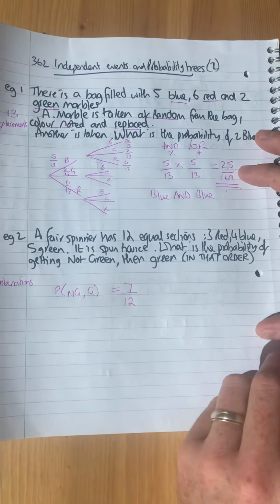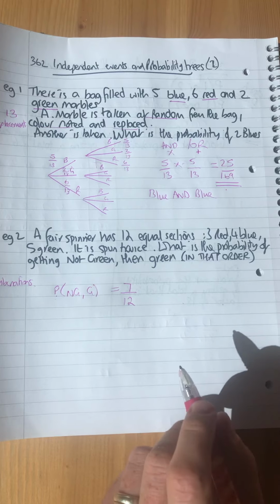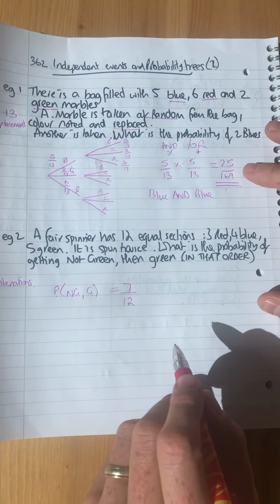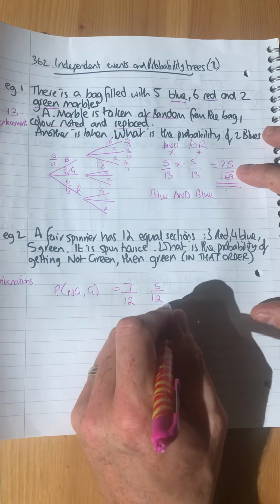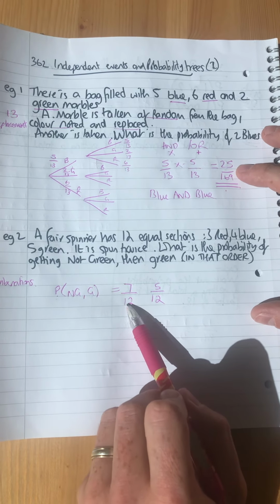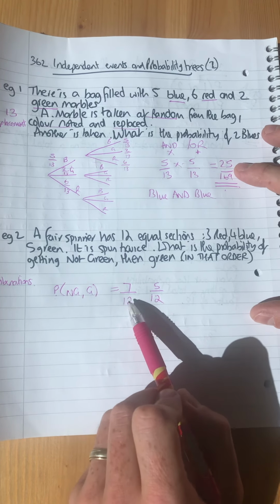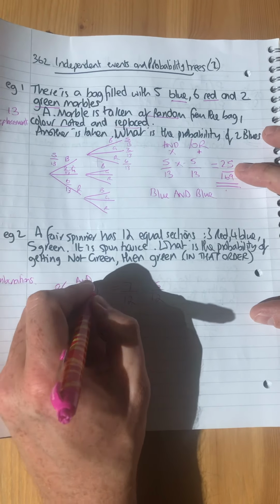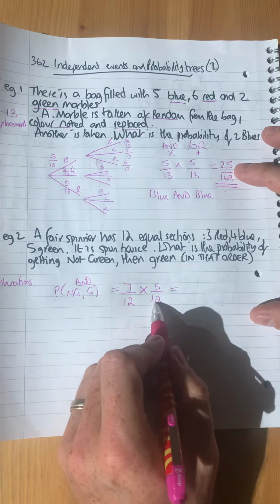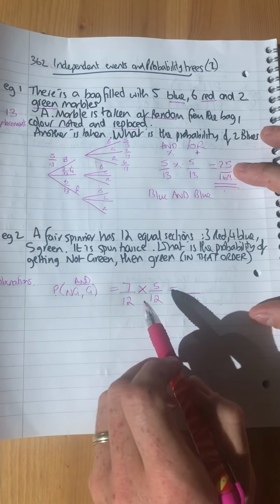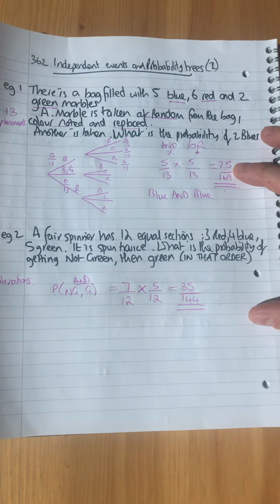Then a green, what's the probability of getting a green? This time, there's nothing to do with replacement because you're spinning it, so its probability stays the same each time. So a green is 5 green out of 12 altogether. So that's the probability of being not green, and that's the probability of being green. And what do you do? Well, you want both of them to happen. So it's and, which means you have to times them together. So square number, 12 times 12, 144. And the top will be 7 times 5, which is 35. Again, you don't need to simplify.